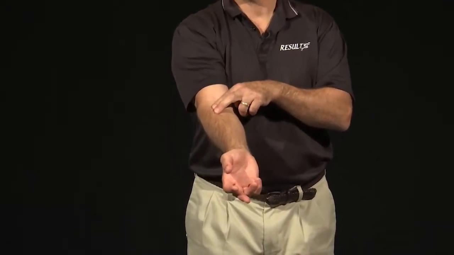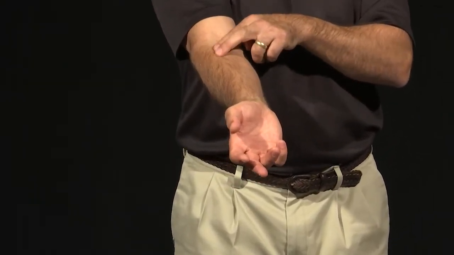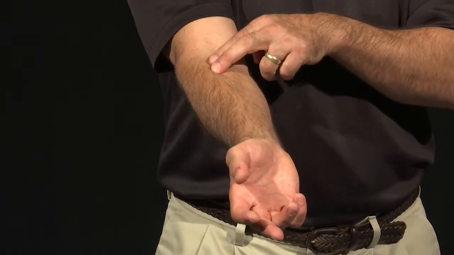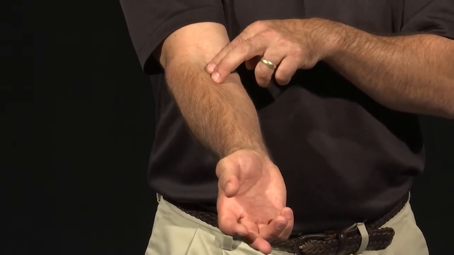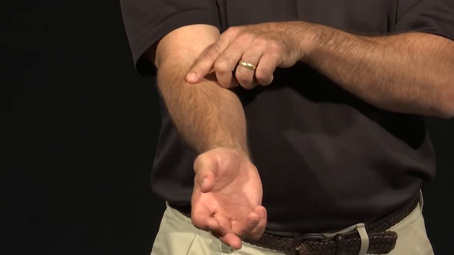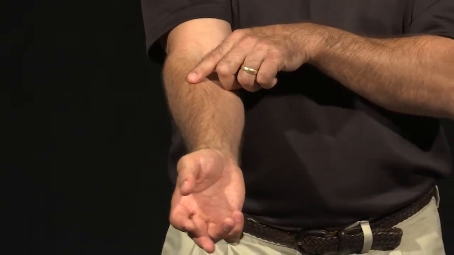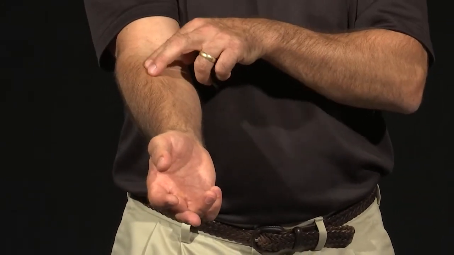The deep branch is going to wrap around the head of the radius, so radial head fractures could potentially injure it as it's in the lateral cubital fossa in this area here. And then from there, it's going to enter the two heads of the supinator. And this is a potential impingement site.